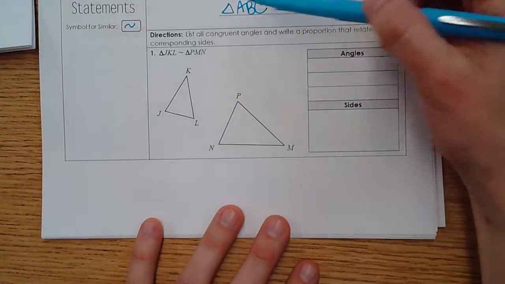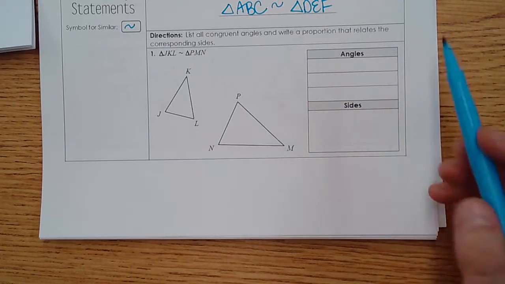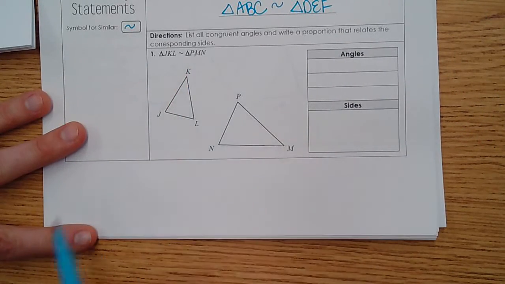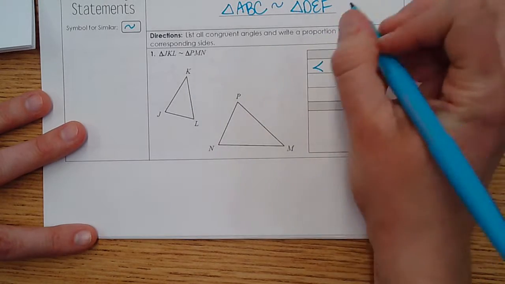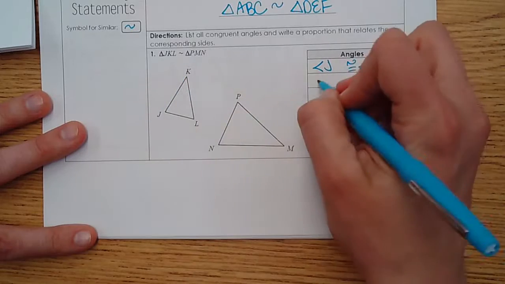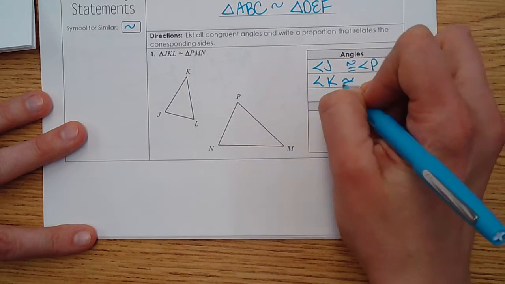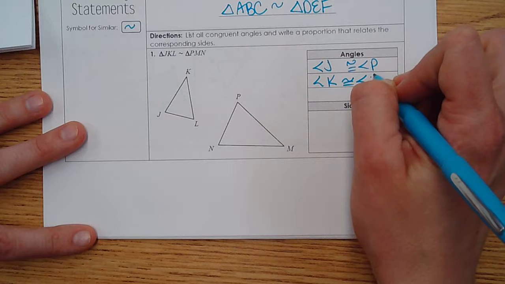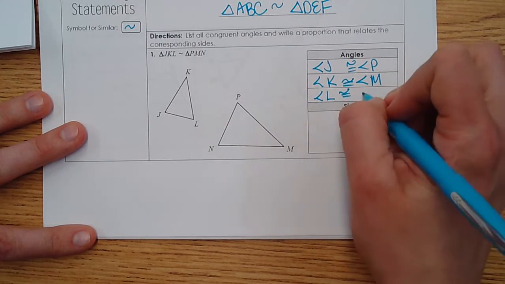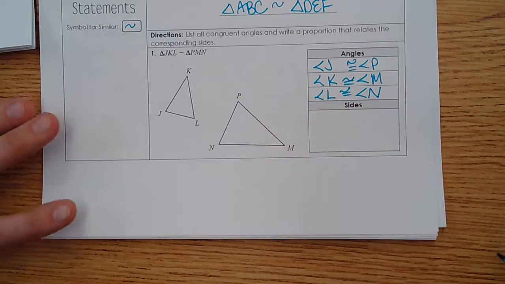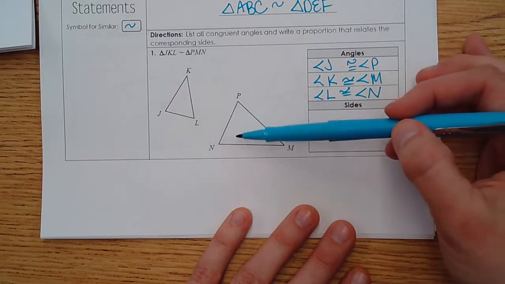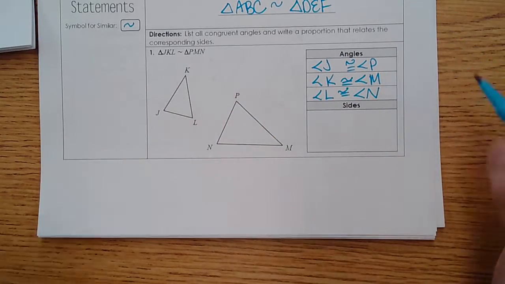All right, so list all the congruent angles and write a proportion that relates to corresponding sides. So JKL is similar to triangle PMN. The angles are just like congruent statements. Angle J is congruent to angle P, first and first. Angle K is congruent to angle M. And angle L is congruent to angle N. Those are congruent. Now the sides are not congruent clearly, but they're proportional.